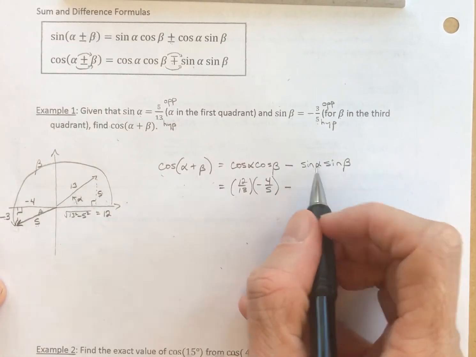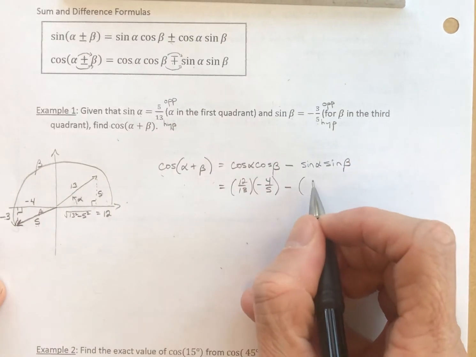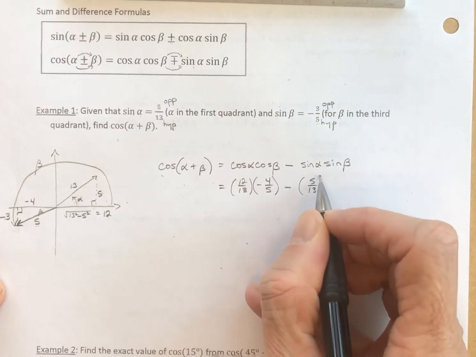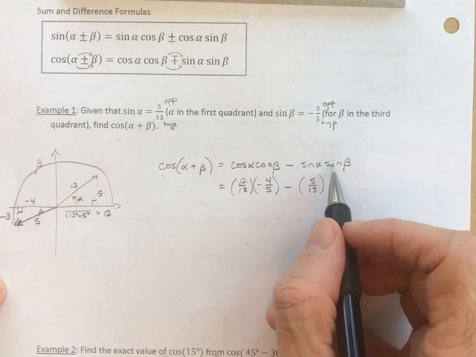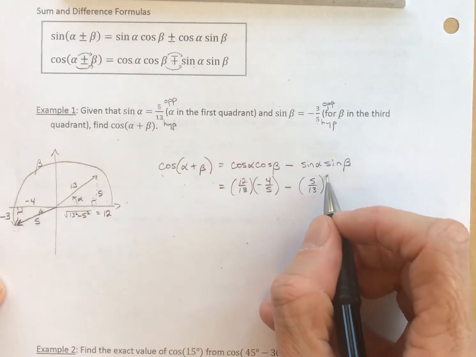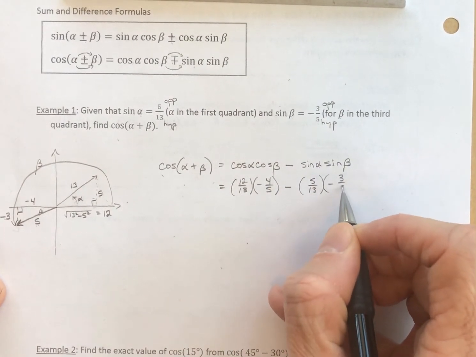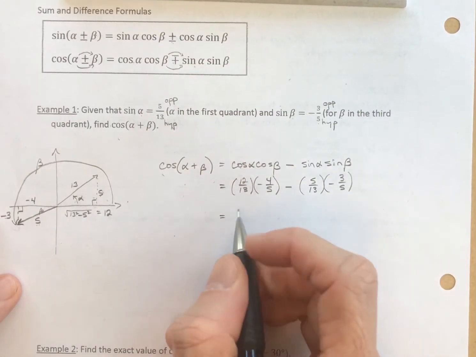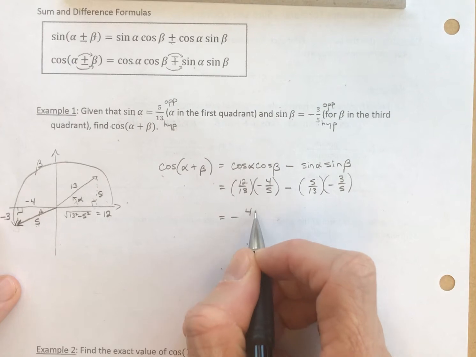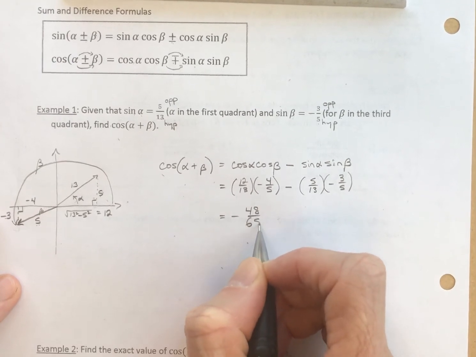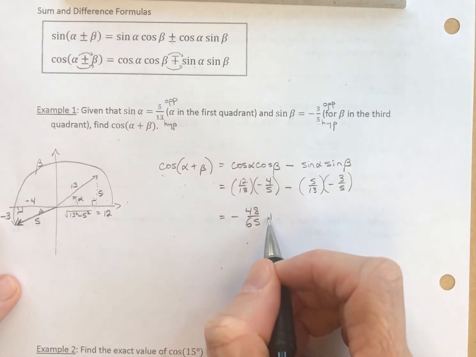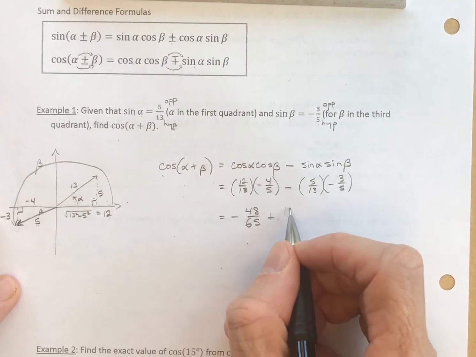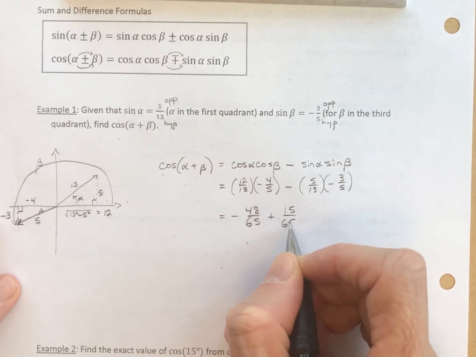Minus the sine of alpha, we were given that, 5/13. Sine of beta, again we were given that, -3/5. Let's do the multiplication here. This is going to be -48/65. This will be a positive. Looks like it's going to be 15/65.